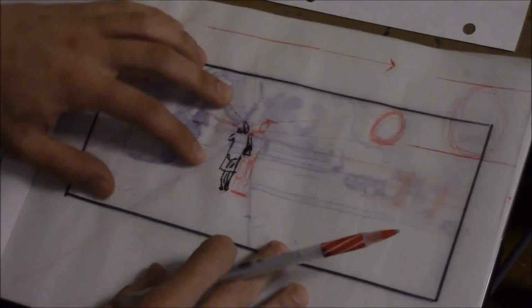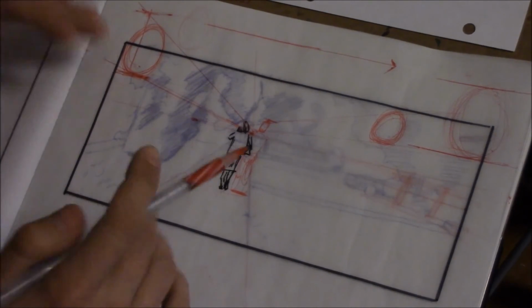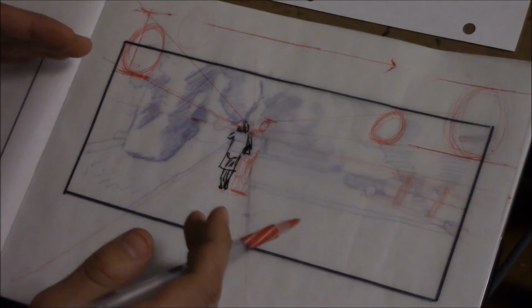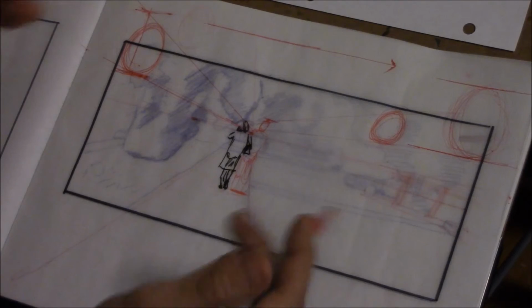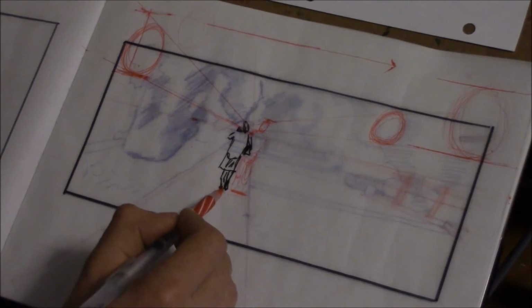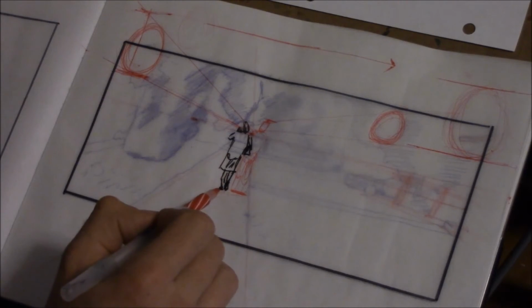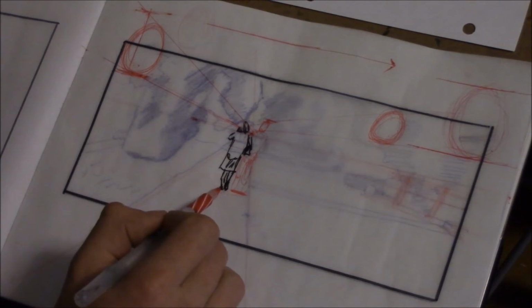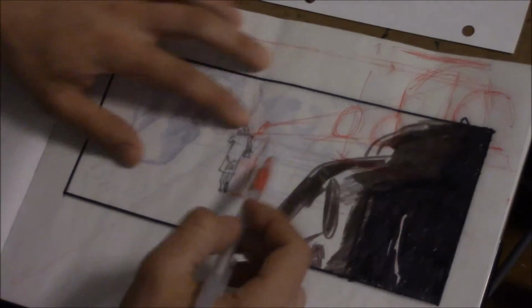Then the relationship of your central figure, or where you want the focus of the panel, if it's a comic book, or the shot if it's a storyboard or for a movie. The scale and relationship of this focused character, this focal point, to the environment and how you want everything to relate to it.